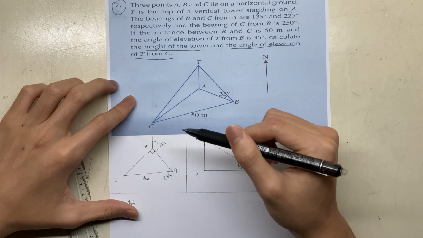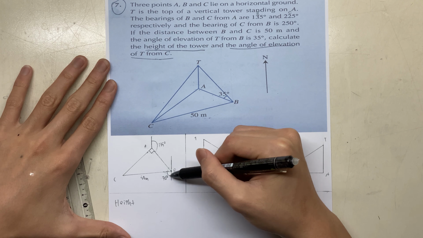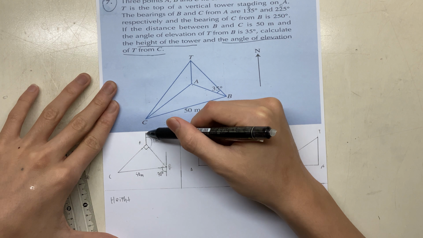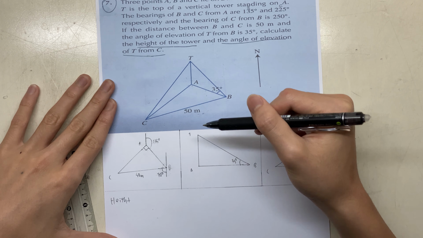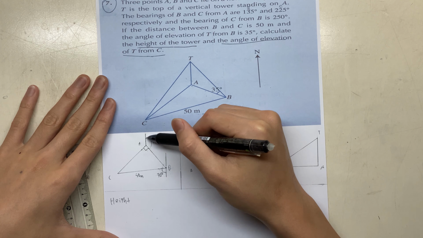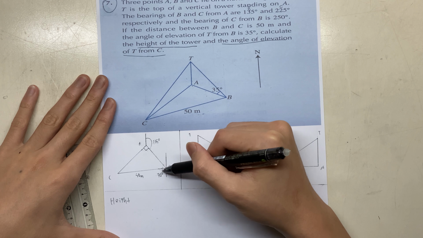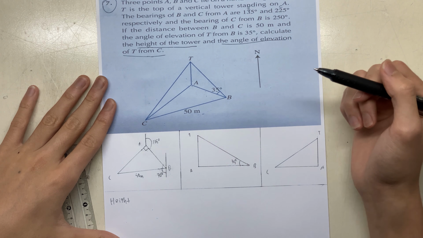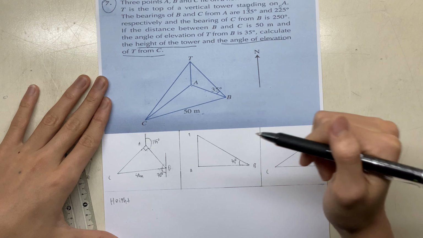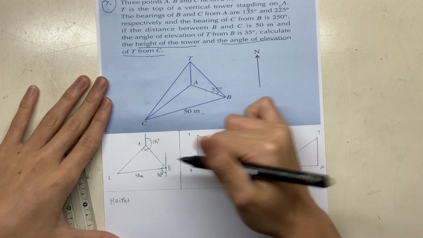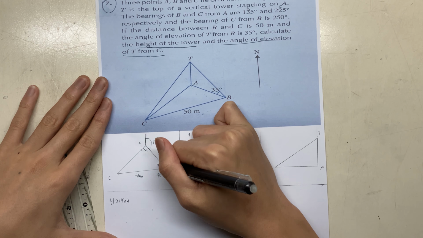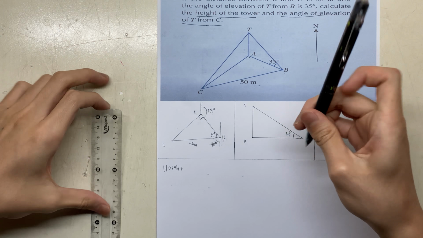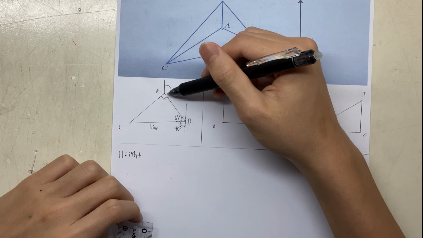To find this, we know that this entire angle is 135 degrees. We know that because this line and this line are both parallel. If they are parallel, this and this are equal. Because this entire thing is 135 degrees, this equals 135 minus 70, which is 65. Now that we know angle ABC is 65 degrees, we can find the length of AB.